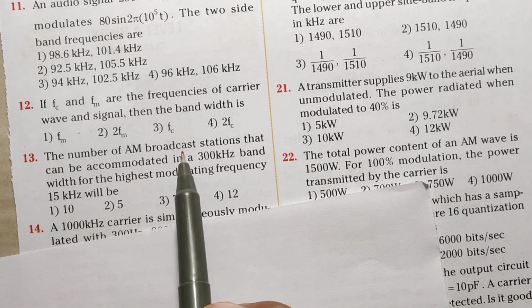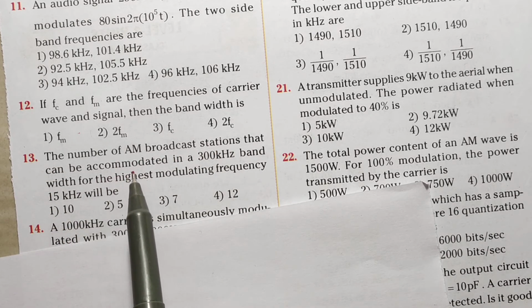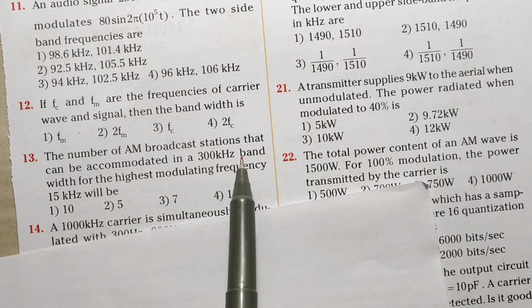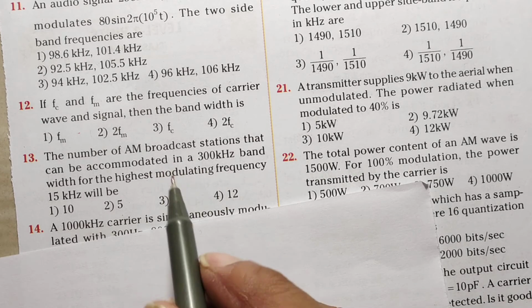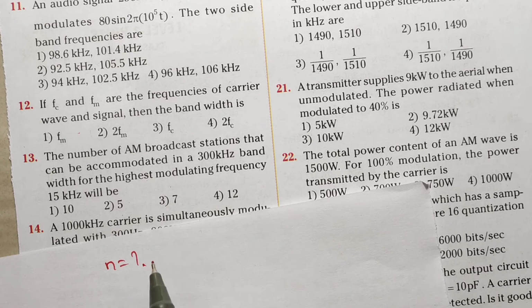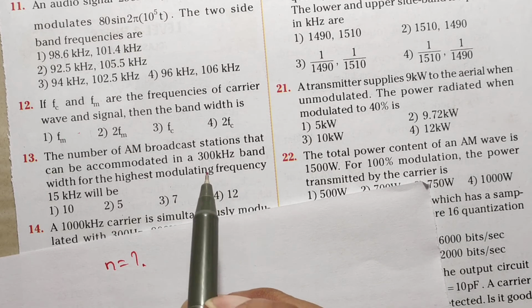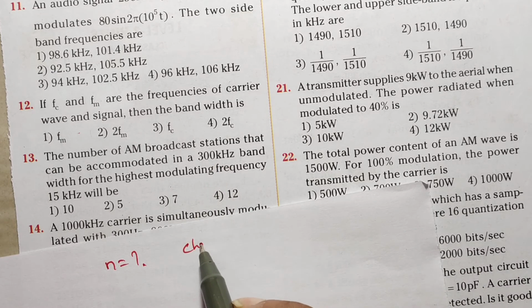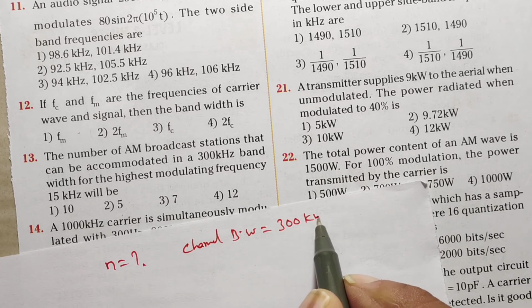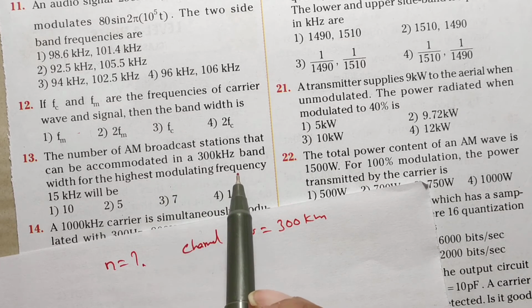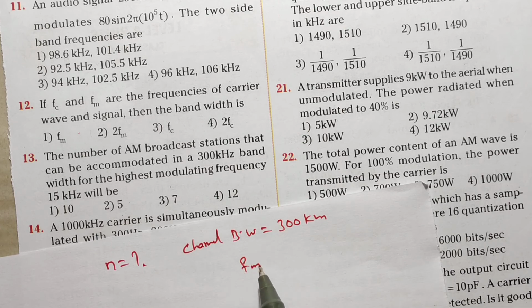13th question. The number of AM broadcast stations that can be accommodated in a 300 kHz bandwidth for the highest modulation frequency of 15 kHz will be. They have given the channel bandwidth as 300 kilohertz, and the highest modulating frequency, that means FM, is 15 kilohertz.